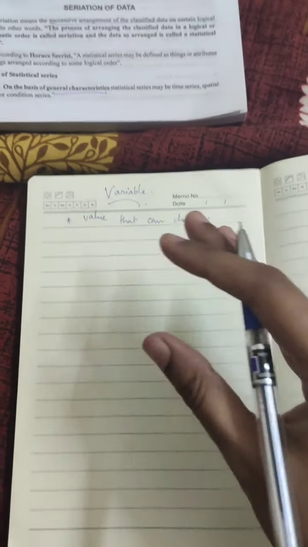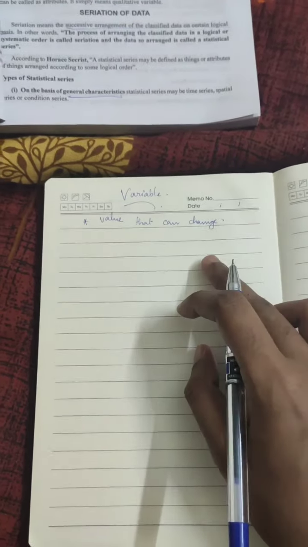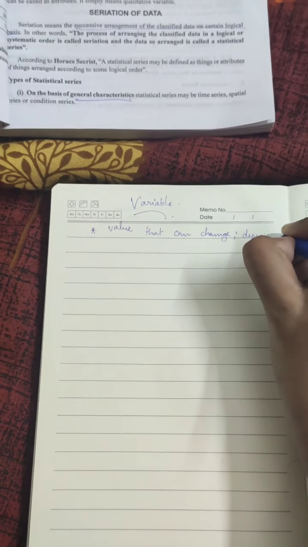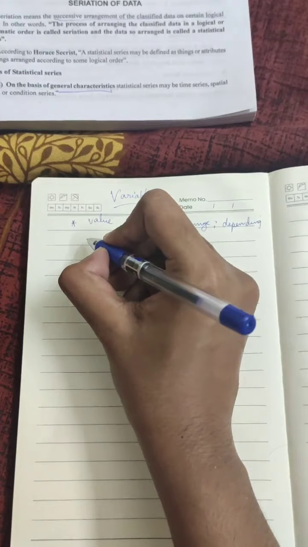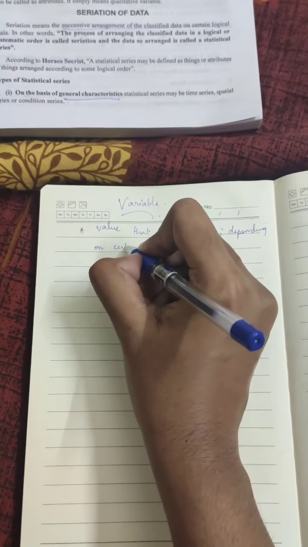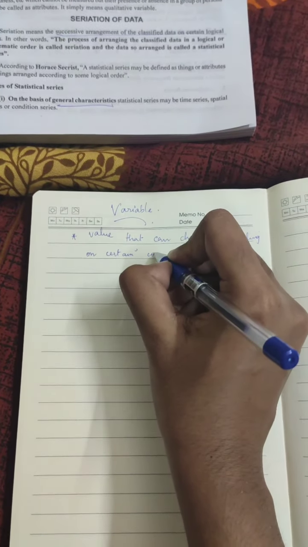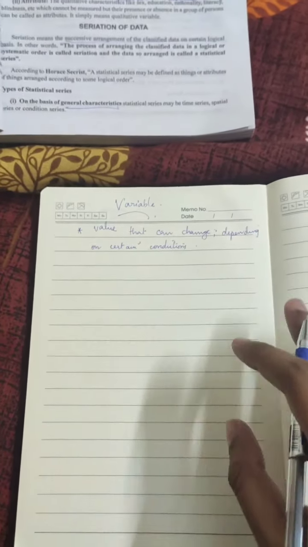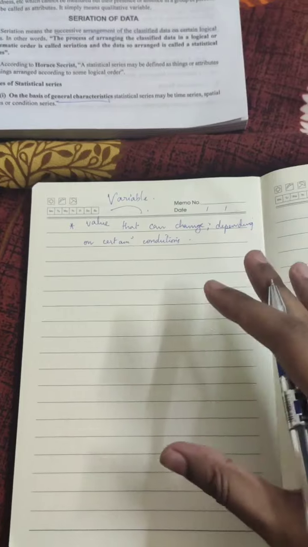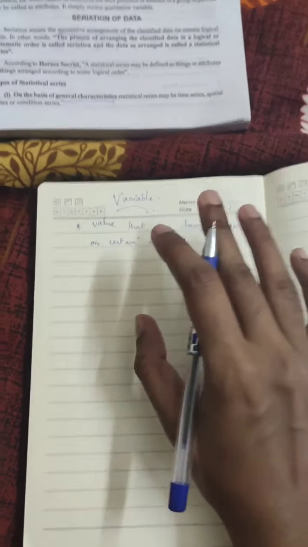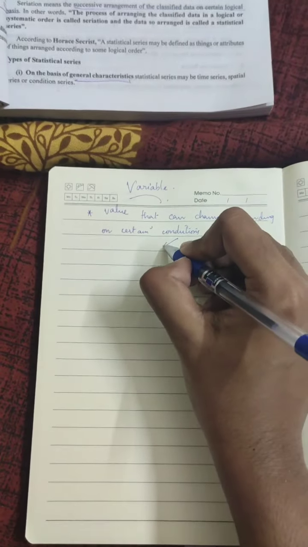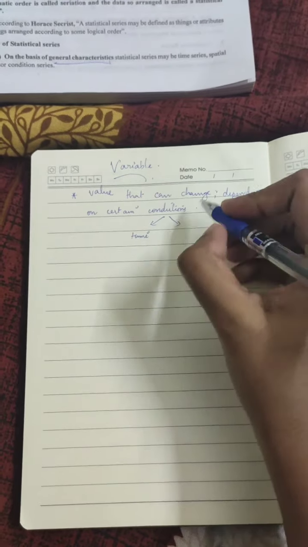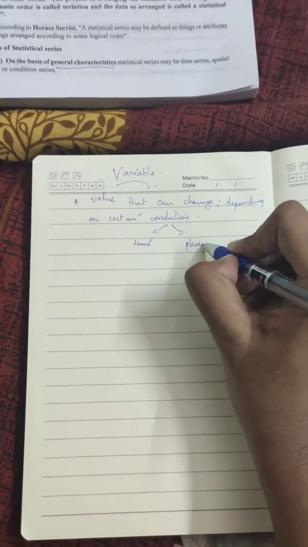A value that can change is known as a variable, and this change depends on certain conditions. A variable is nothing but any value that can change depending on certain conditions, and usually these conditions are subject to either time or place.